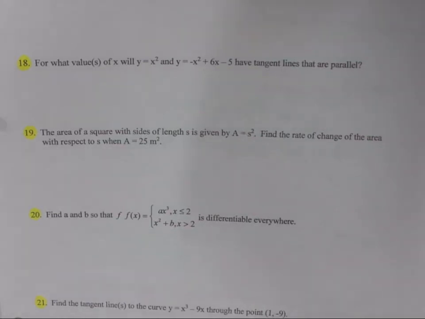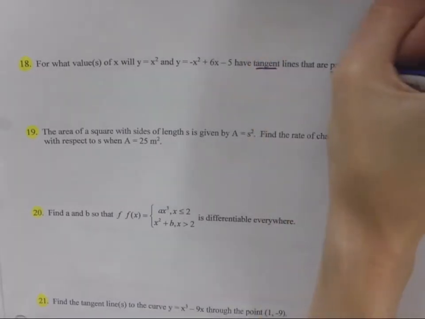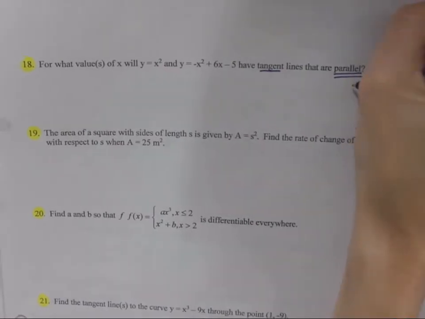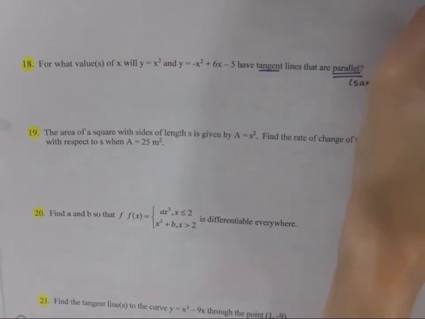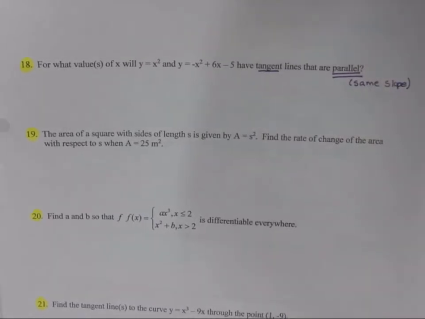Alright, so this next thing we're going to look at, I'm going to talk you through 18 through 21, maybe solve a few and/or help you with the setup. So for 18, it asks where you have two functions that have parallel tangents. Just a reminder that parallel tangents means that they have the same slope. So all we're looking to do here is take the derivative of both of these separately and then find where they equal each other.